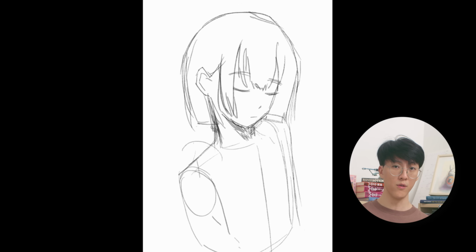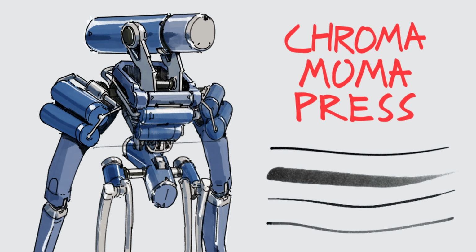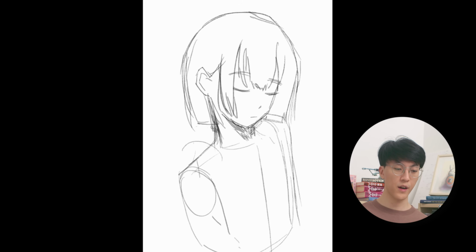So I just very loosely sketch over your drawing with the ballpoint pen brush that's available for free on the Chroma MoMA Press website. Go check it out, it's in the link below. But I drew this very roughly to just figure out where my anatomy is at, right?